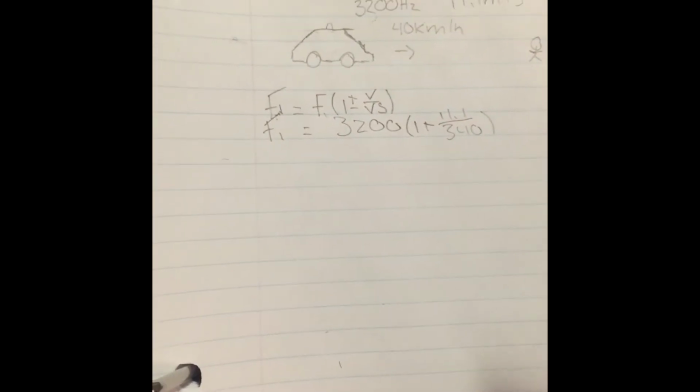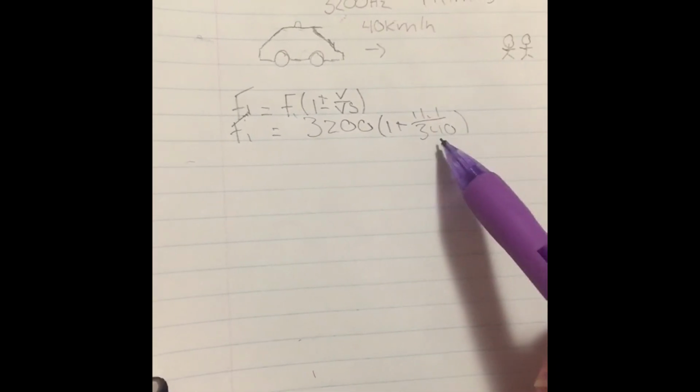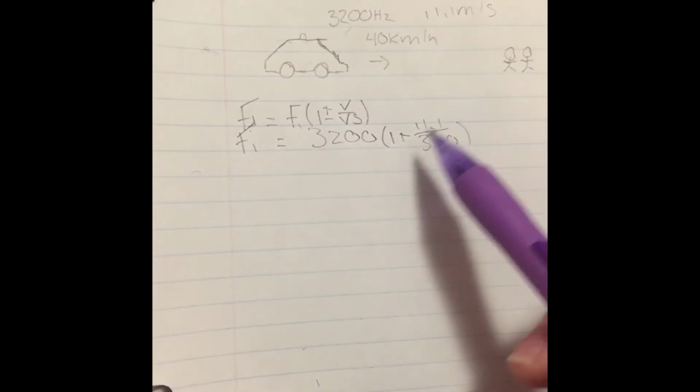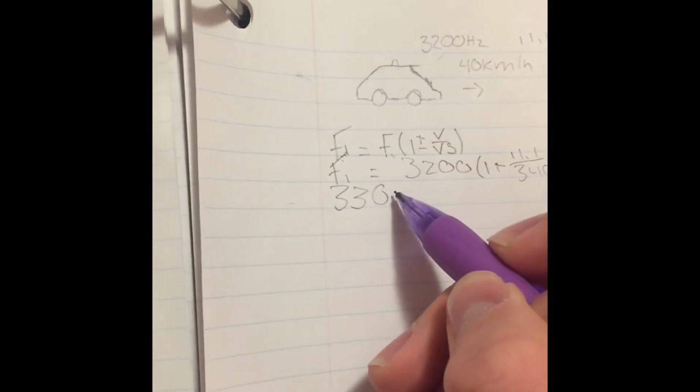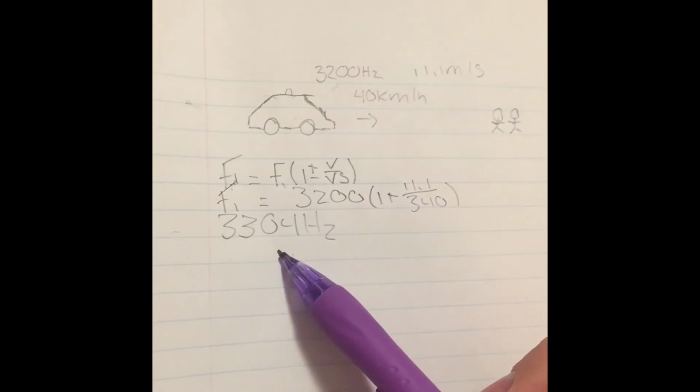So when we do this, we get 3200 multiplied by 1 plus 11.1 divided by 340. This is going to equal 3,304 hertz. So this is the frequency that the children are going to be hearing.